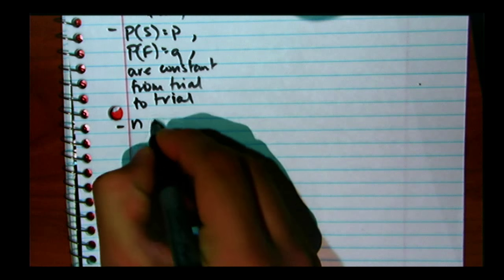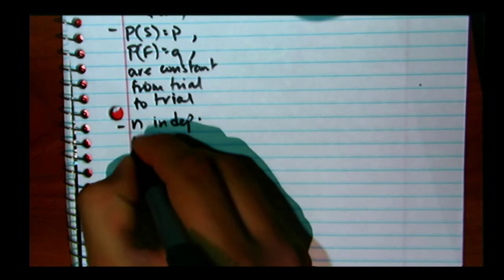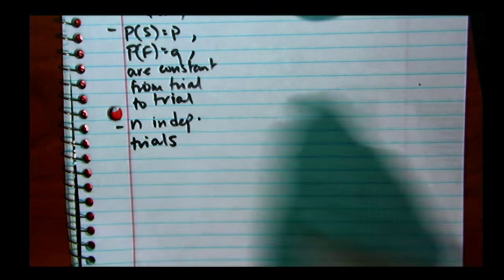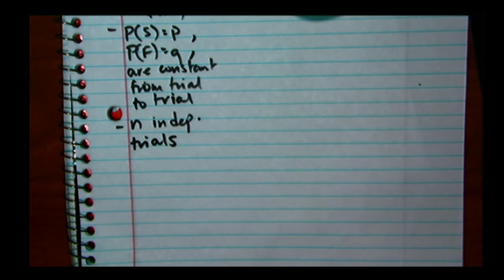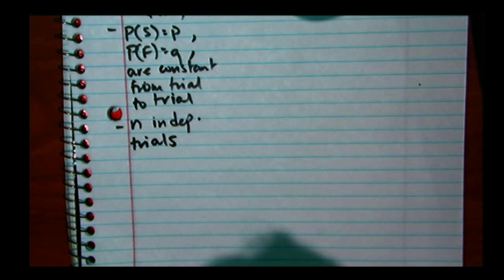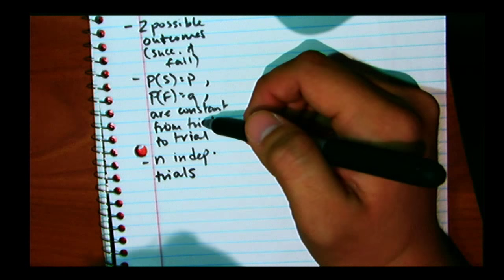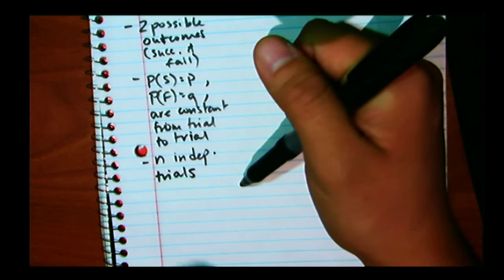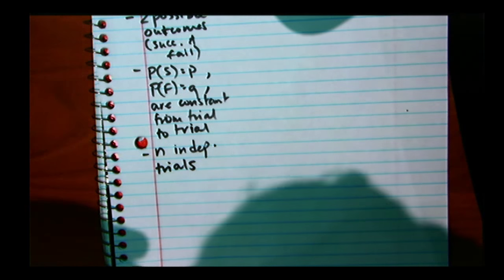What do I mean by the definition of this word trial? It's just whatever entity you're trying to observe. So if we're asking people a particular question, and that question has only two possible answers, a yes or a no, we define maybe the yeses as the successes and the no's as the fails, and each person is a trial, and constant from that other person.